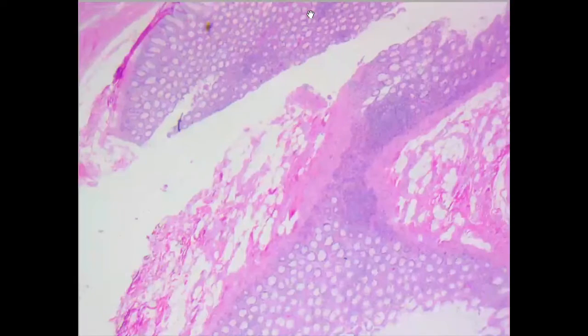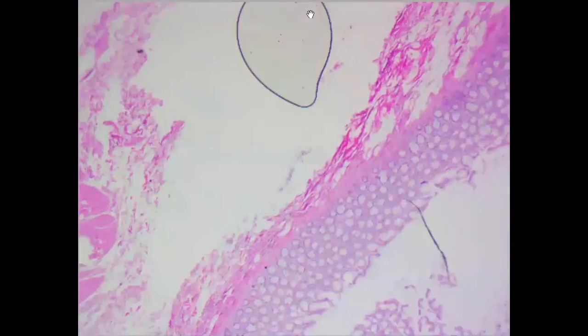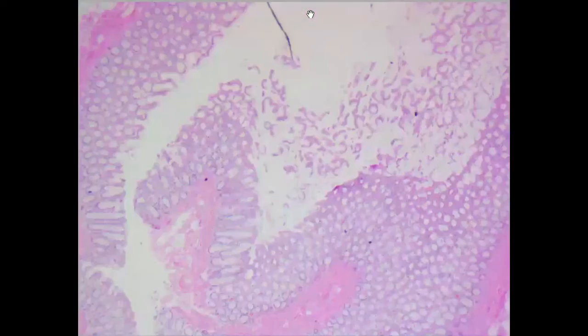This is another slide. Let's go directly to the pathology here. We are at 2.5x. So this is the muscularis propria. You can see it's a huge one, and this is where we have the mucosa and the submucosa, and let's see how deep they will go. So this is the muscularis propria.